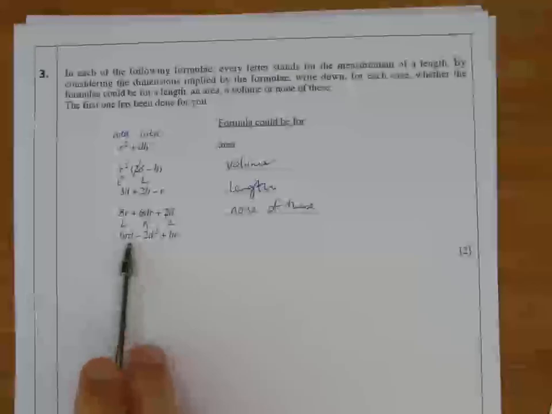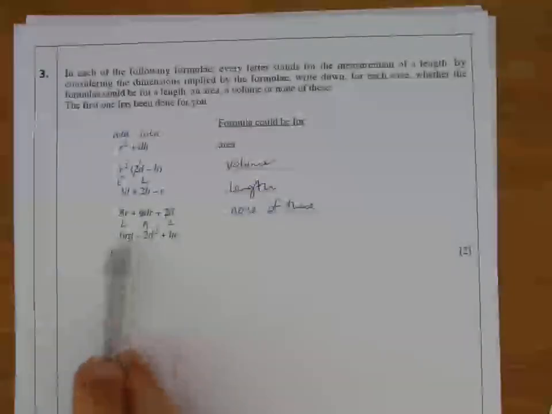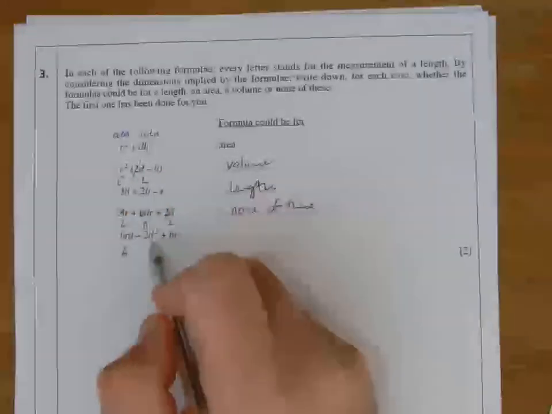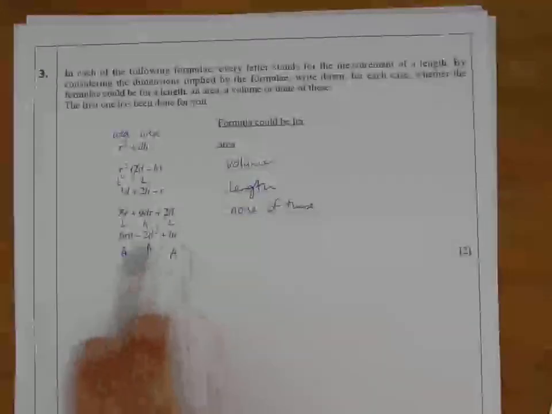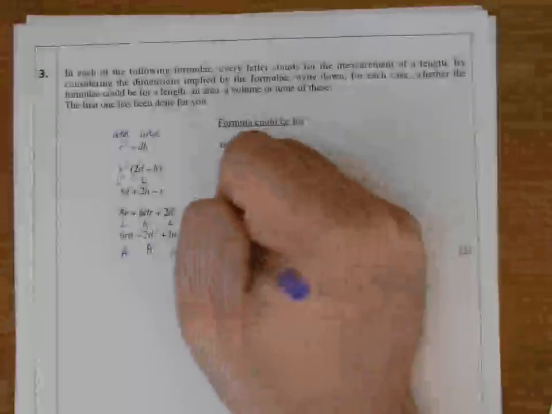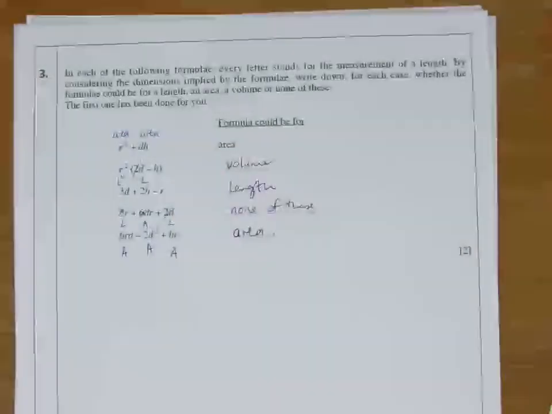Last one, RD. RD, of course, area, yeah? D squared, area. HR, area. Area, take away area, add area. They're all areas, aren't they? They're all areas, so it represents an area. Okay?